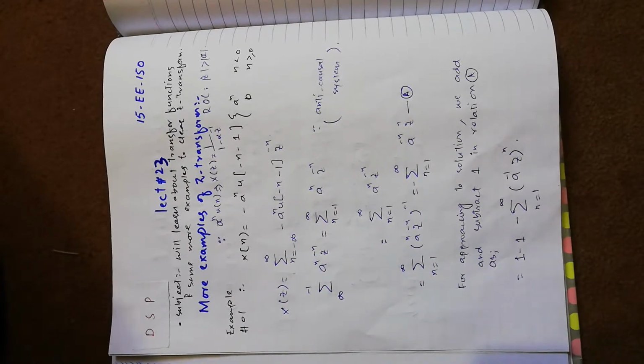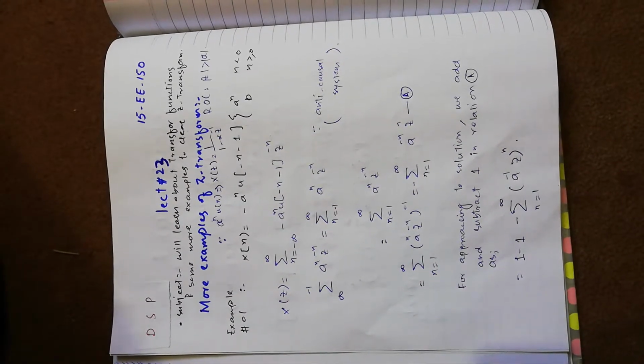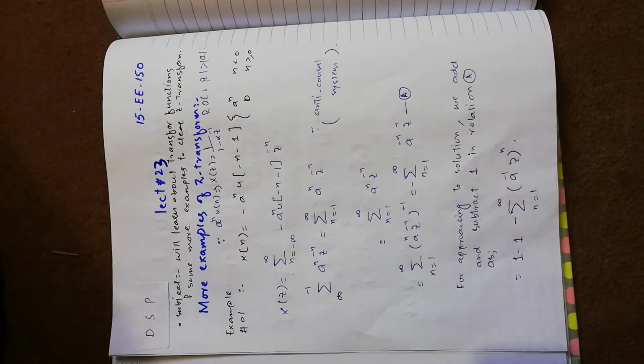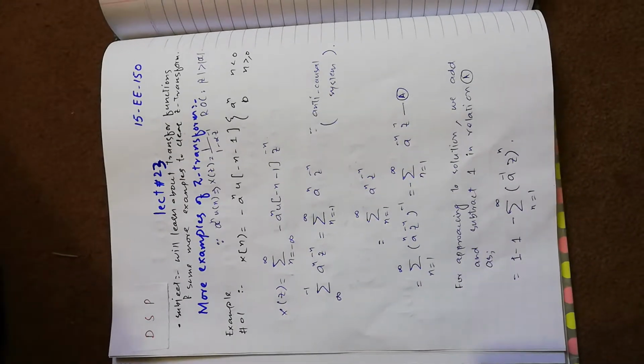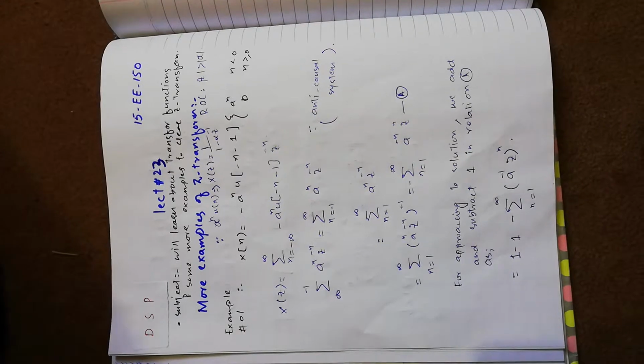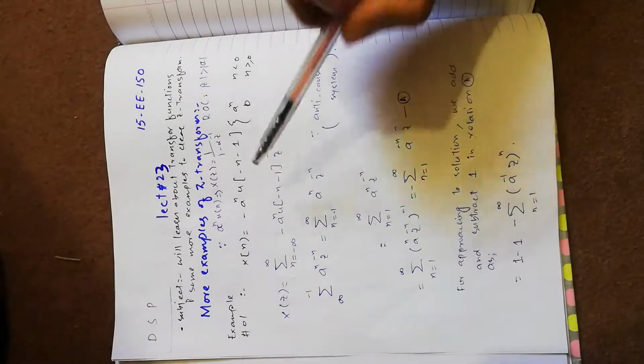In DSP lectures, lecture number 23 आज हम करेंगे. The subject will learn about transfer functions and some more examples to clear the Z transform. To understand some more about the Z transform, we will do the example.